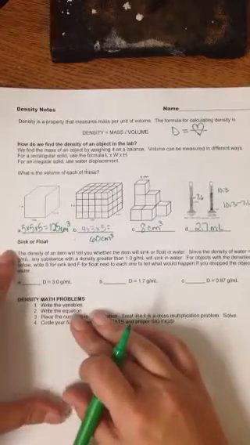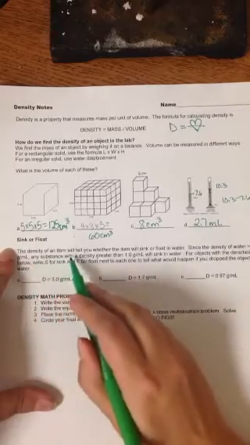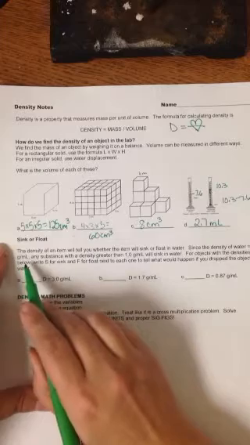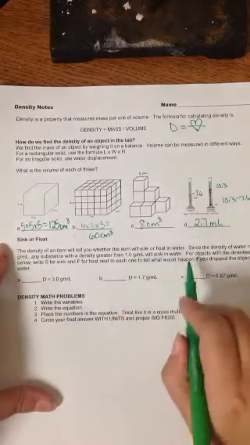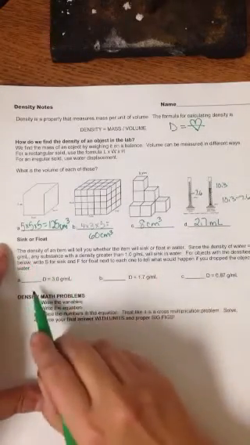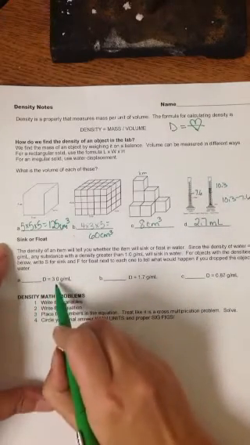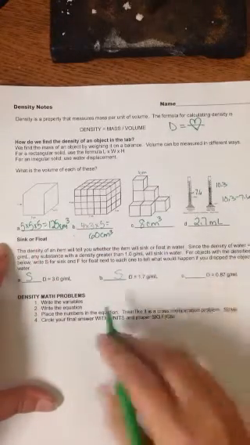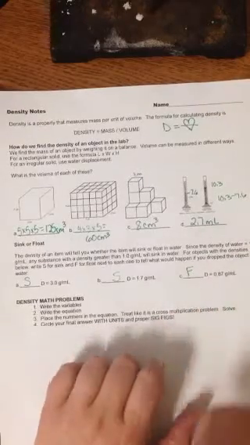One of the things that's cool about density is it helps to figure out if something will sink or float. The density of an item will tell you whether it will sink or float in water. Since the density of water is 1 gram per milliliter, any substance with a density of greater than 1 will sink. For objects with densities below, they'll float. Write S or F next to each one of them if you dropped these objects in water. So since this density is greater than 1, it's going to sink. Since this density is greater than 1, it's going to sink. Since this density is less than 1, it's going to float on the top of water.